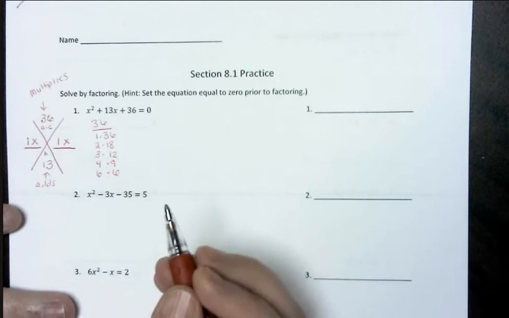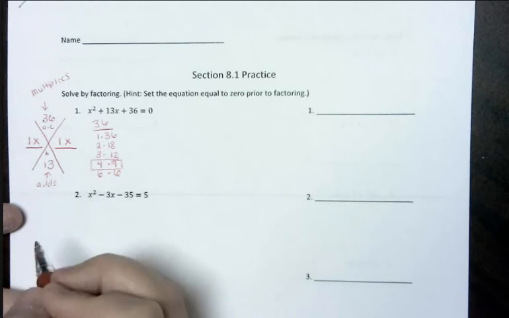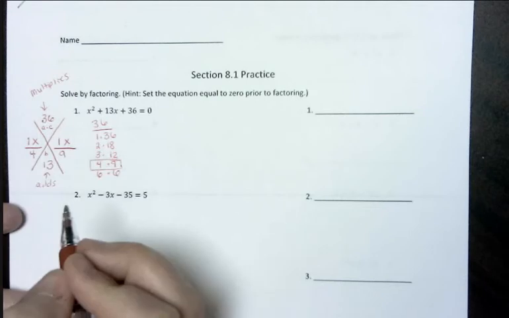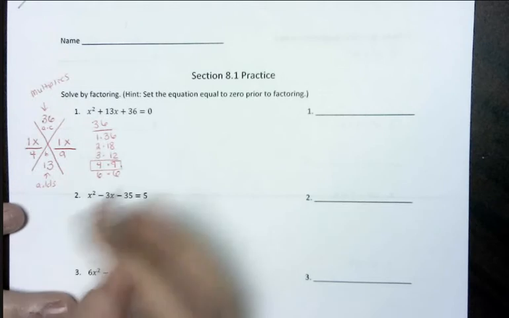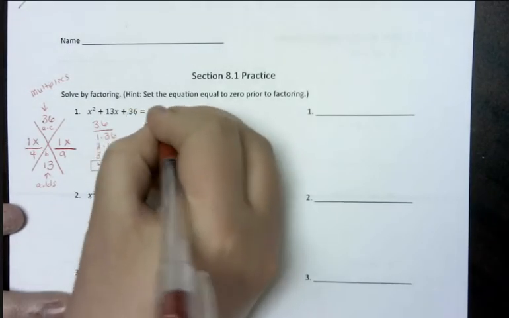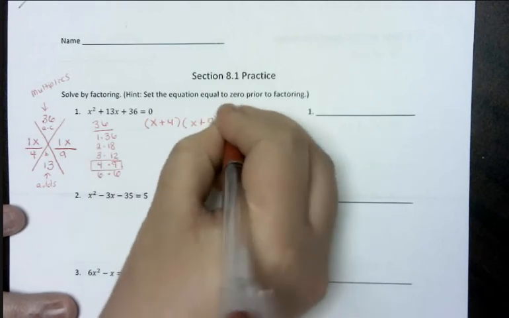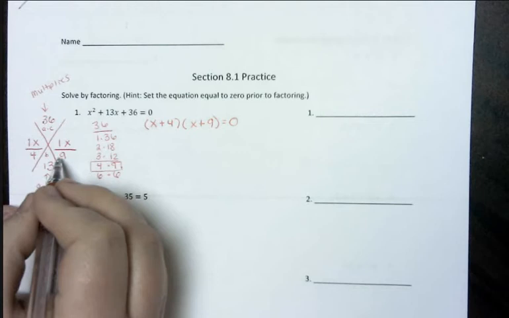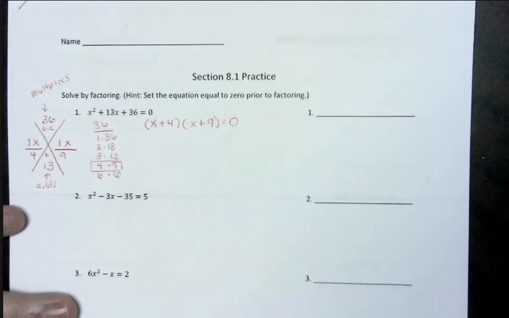So when you look at all of these pairings, you look for the one that will also add to give you that 13. And you do your check. Does 4 times 9 give you 36? It does. Does 4 plus 9 give you 13? It does. So now we are going to write out our factored portion. We have x plus 4 because that 4 is considered positive, x plus 9 because that 9 is considered positive. And you don't have to write those ones there. The reason we put the a value up there is when we get to some problems that are a little trickier, it'll help us out with those.